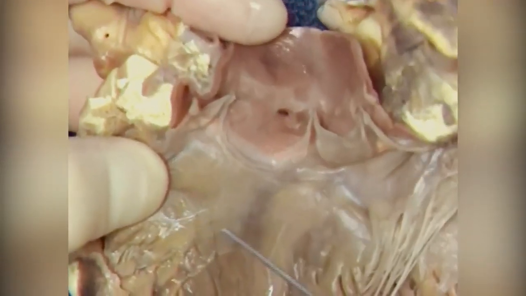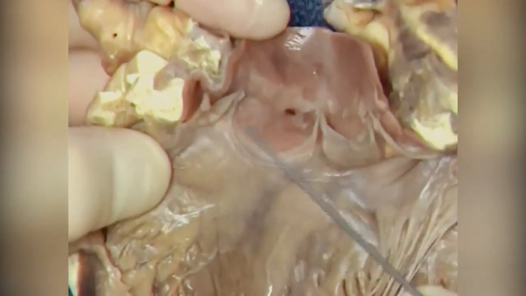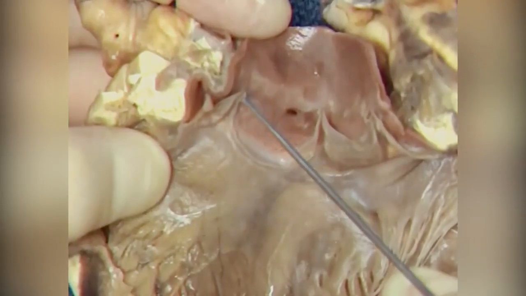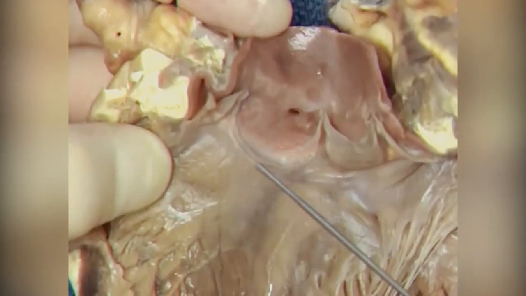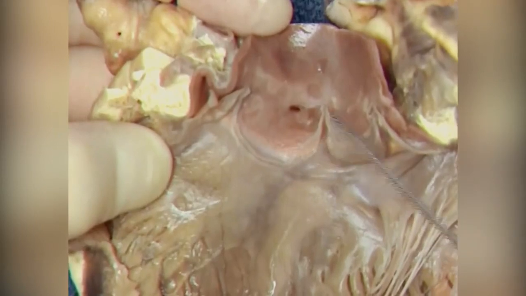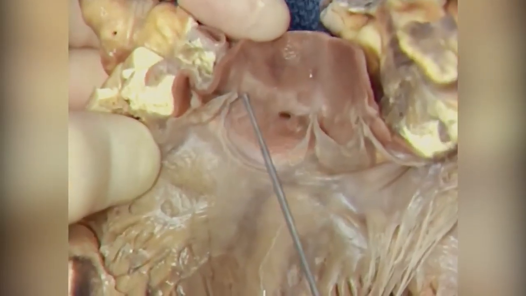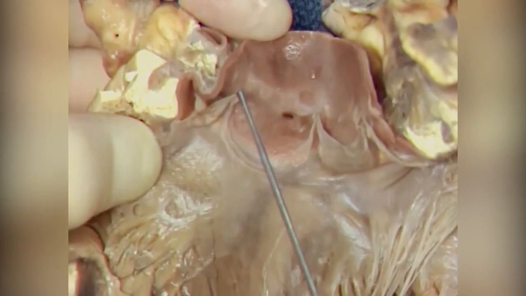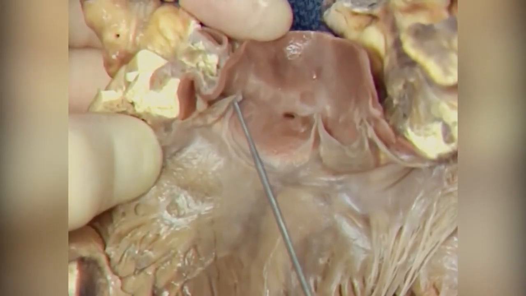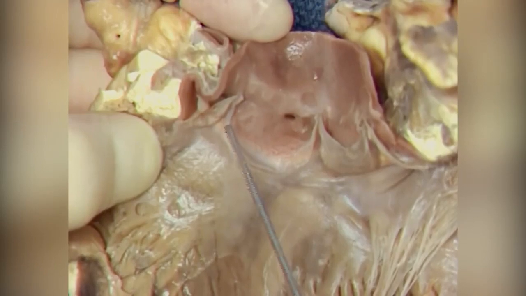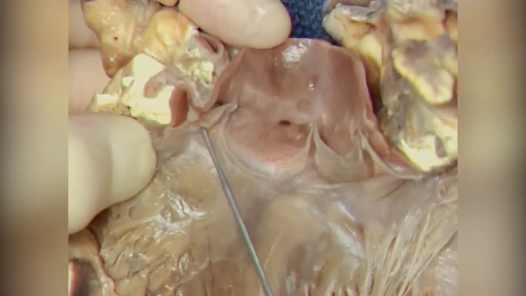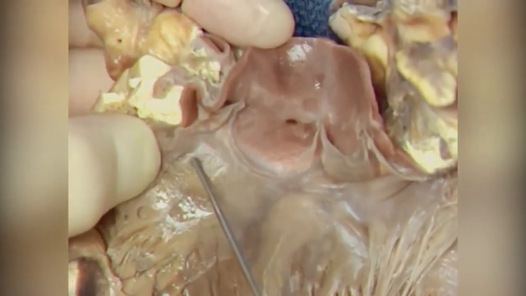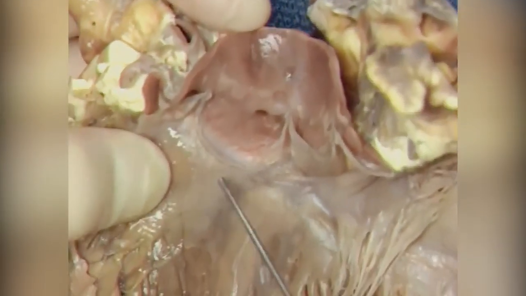So let's concentrate in particular on the semilunar hinge of this right coronary aortic leaflet. At this end, it's attached at the sinutubular junction. But now, as we follow it down, at this point it crosses the anatomic ventriculo-arterial junction.